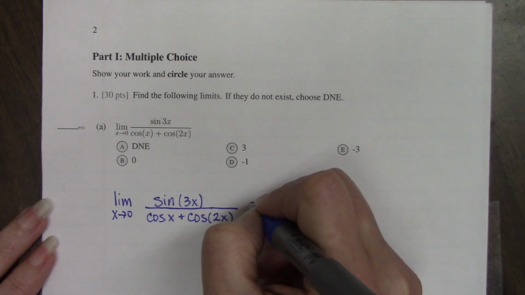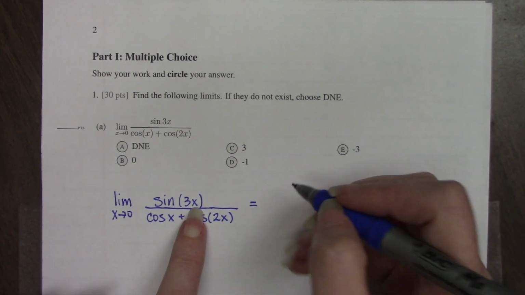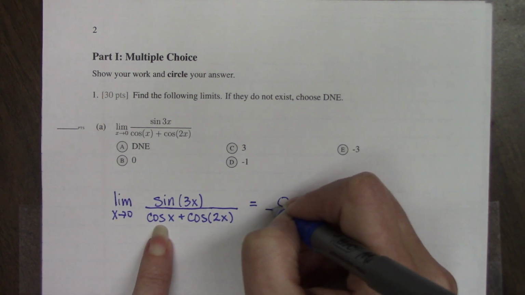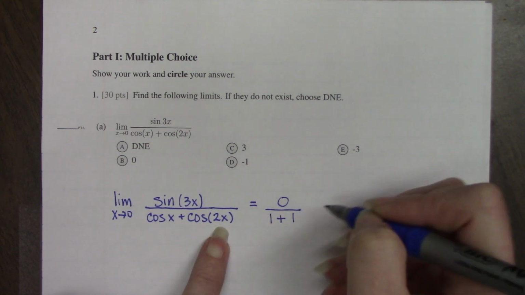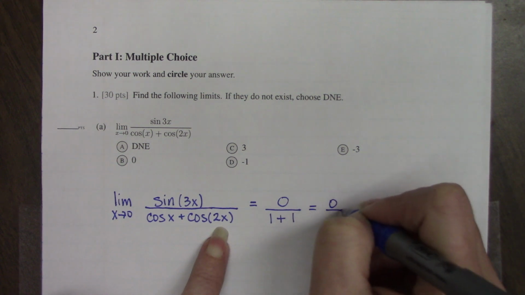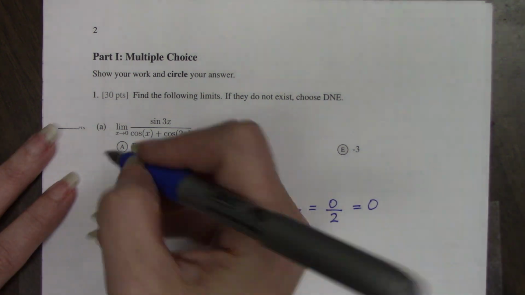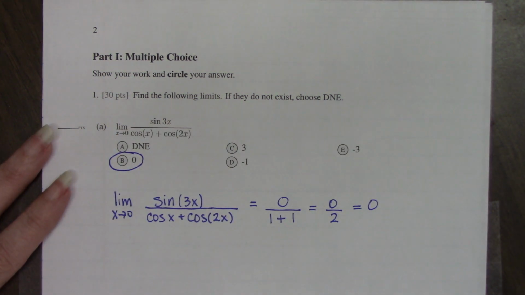So in the numerator, the sine of 3 times 0 would be sine of 0. Sine of 0 is 0. Cosine of 0 is 1. And when you plug 0 in here, you're going to get cosine of 0 again, which is 1. This works out to be 0 over 2, which is in fact 0. So that is a real result, and we would circle our answer of 0.